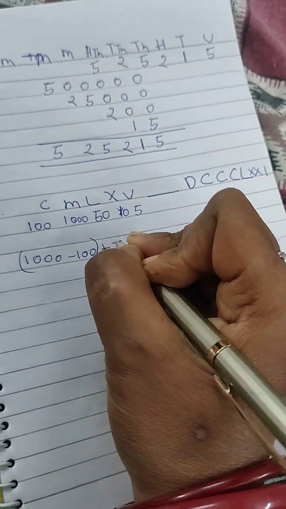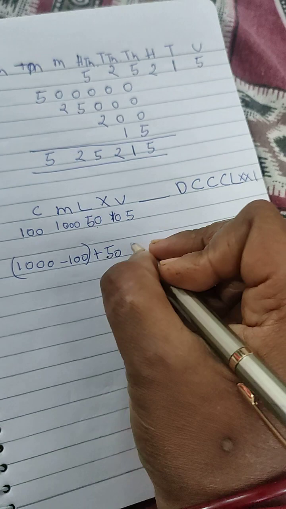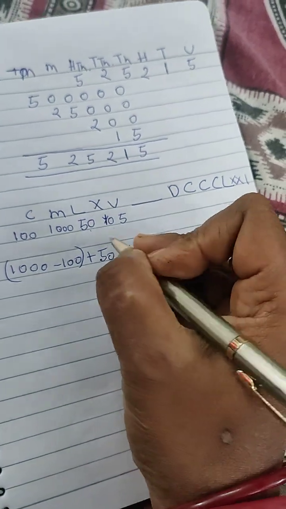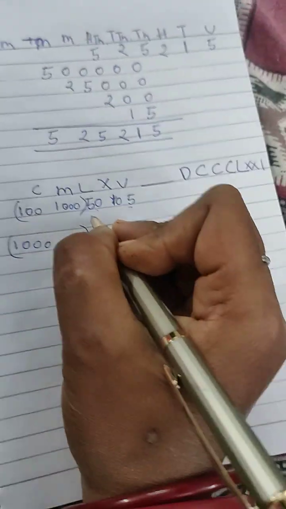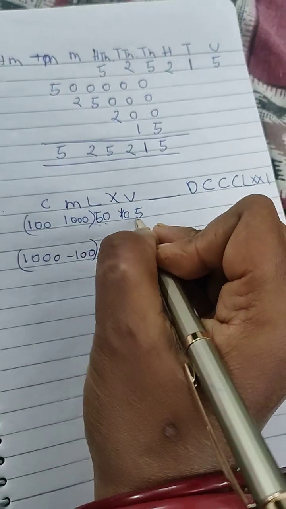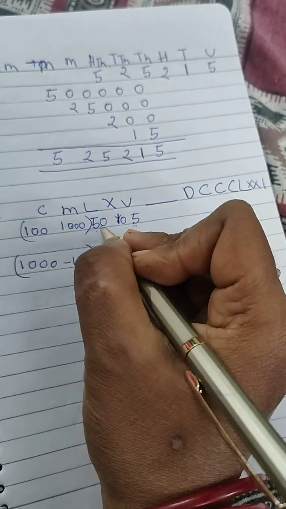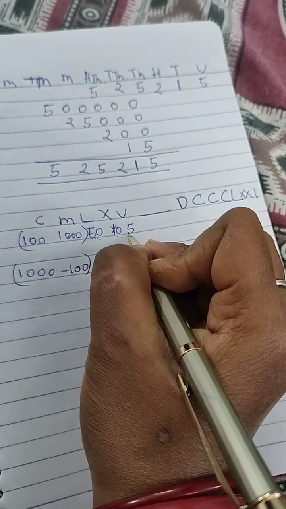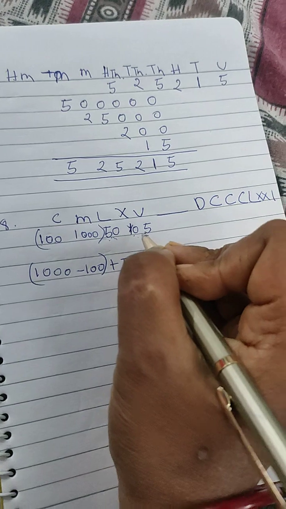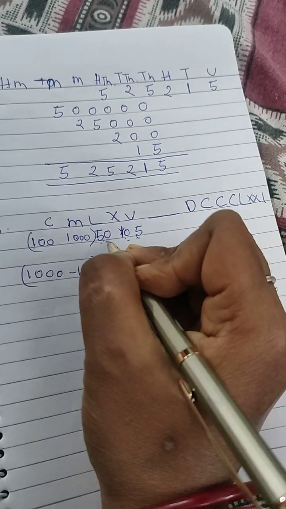plus 50 plus 10. Here it is maintaining a sequence. After this one, all of them are lesser than the previous one. Like 50 is more than 10, 10 is more than 5, or the other way, 5 is less than 10 and 10 is less than 50.